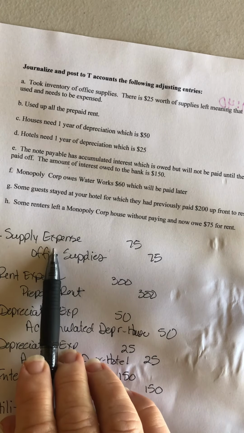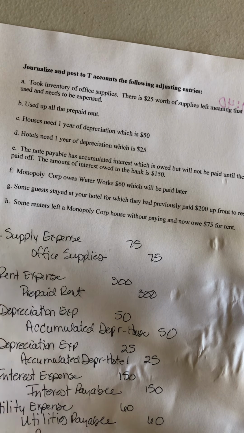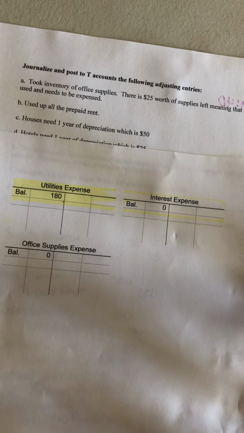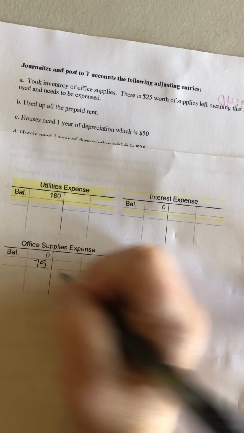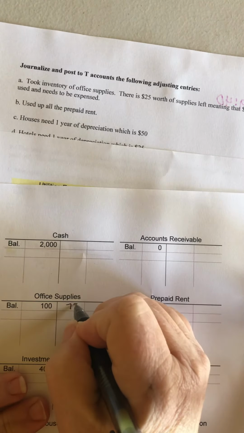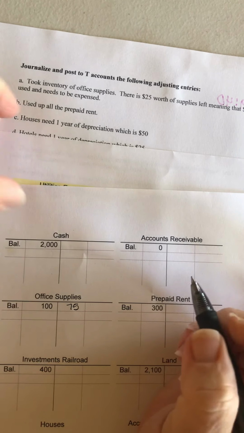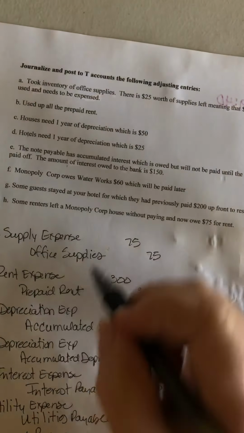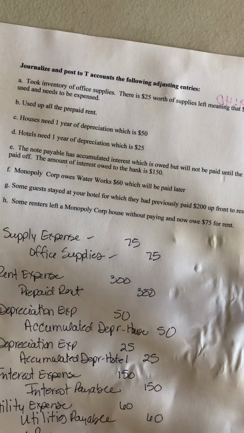So you have a debit to supplies expense. So you find the supply expense, actually it's office supplies on here, but that's fine. And you debit for the 75, and then it's coming out of office supplies. So we're gonna credit office supplies for the 75. All right, and then put a check mark by those so that you know that you posted those.